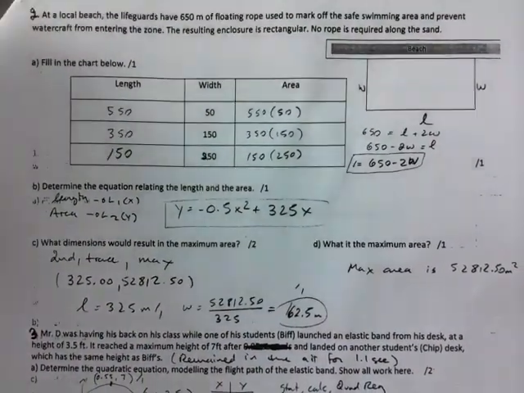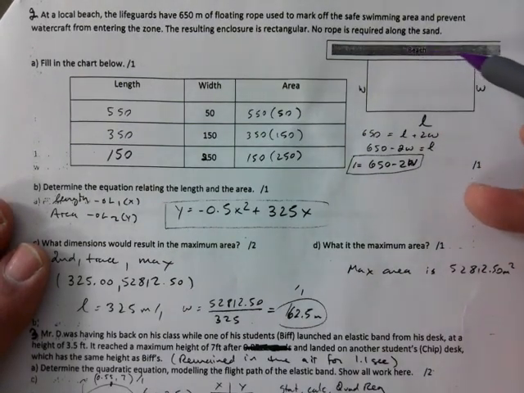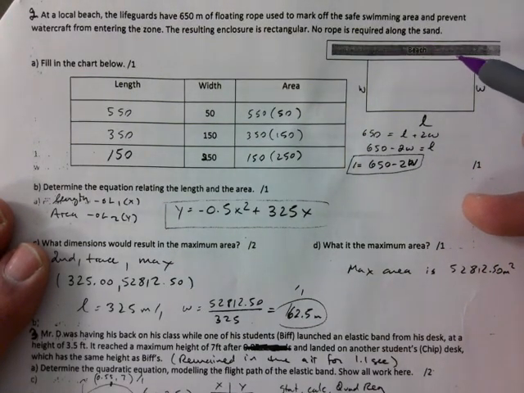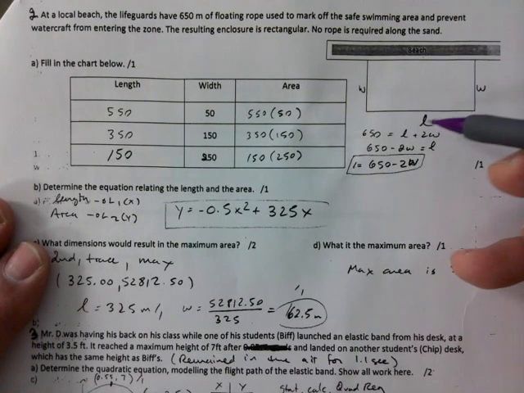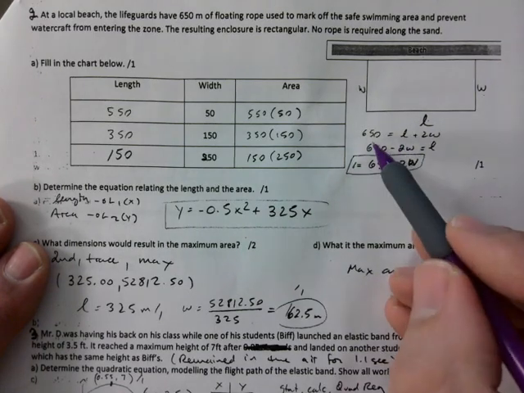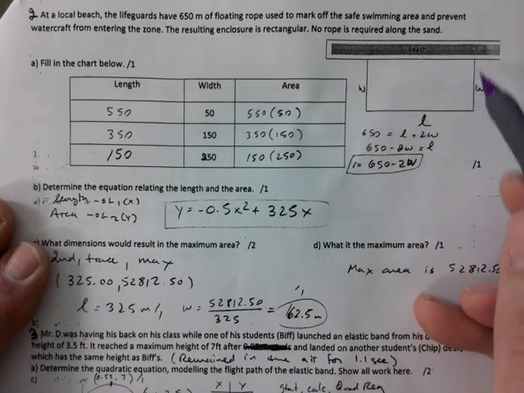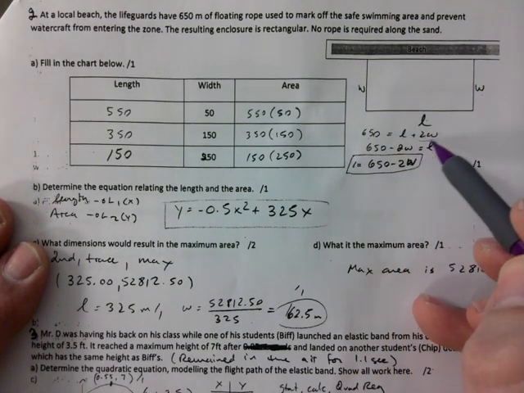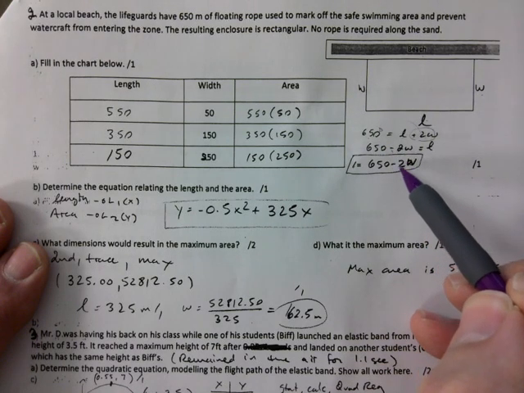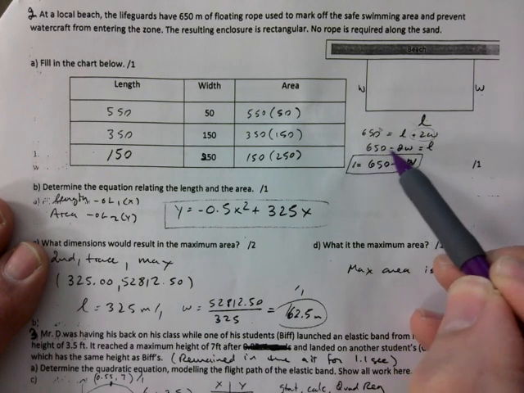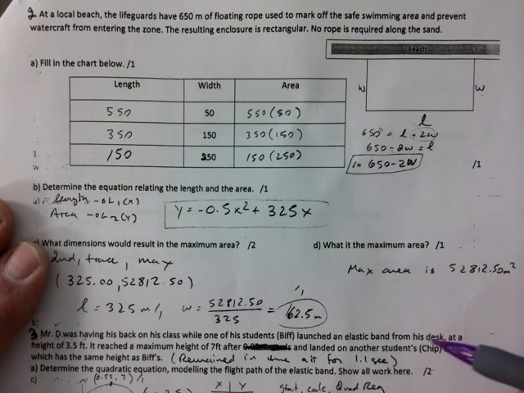Okay. Next was the lifeguard question, right? The beach obviously doesn't need, or at least there's no rope there. There's rope around this way. So it's length and 2 widths, right? So the fencing available is L plus 2W. It needs to be distributed there. So I bring the 2W over, right? Subtracting. And so you end up with length is 650 minus 2W, or this, right? These are saying the same thing.